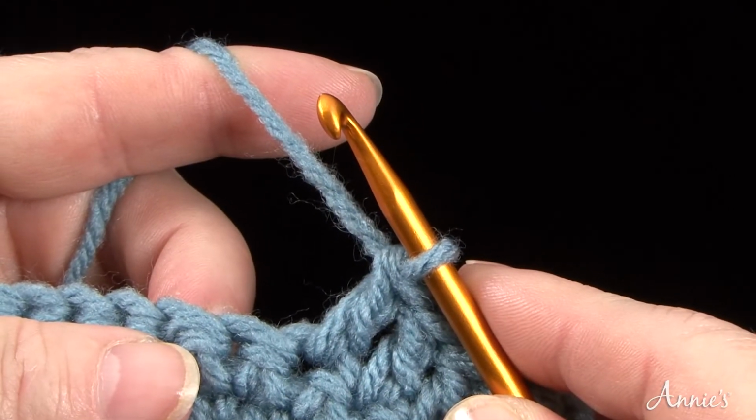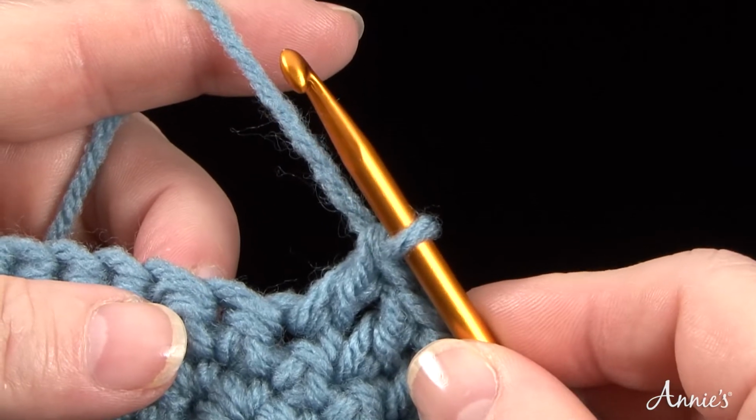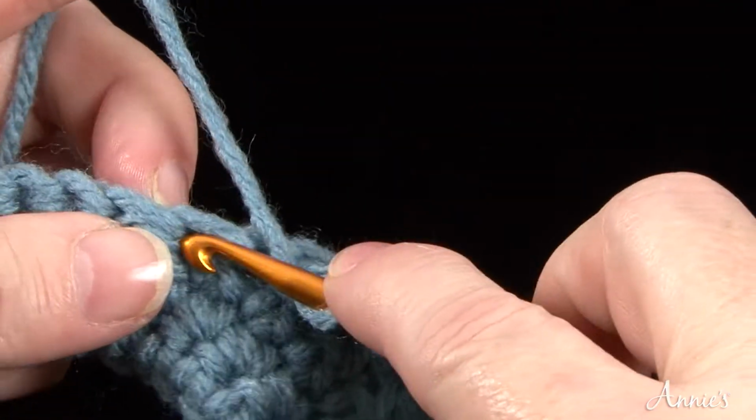In this video tutorial, you'll learn how to make a double crochet increase. Increasing is adding stitches to your row or round of crochet work. The more increases you add to a row or round, the wider your stitched fabric will be. Let's get started. To increase one stitch in double crochet, simply work 2 stitches in 1 stitch.